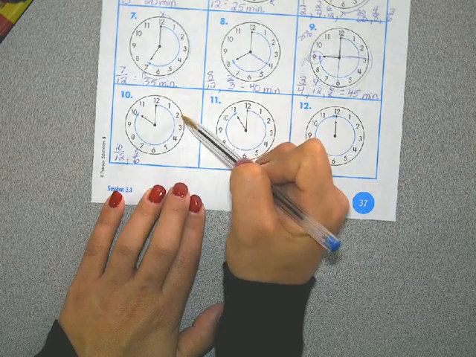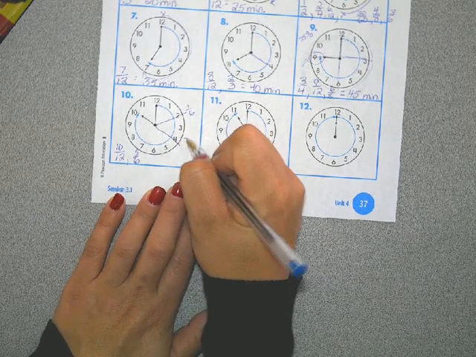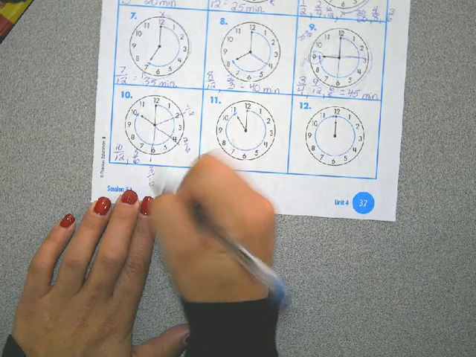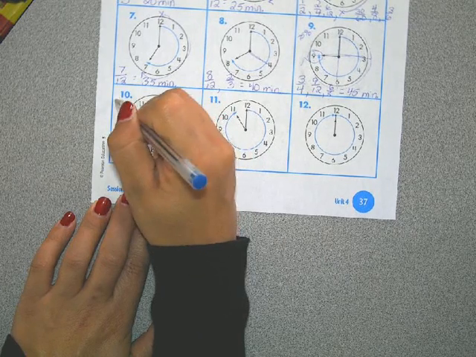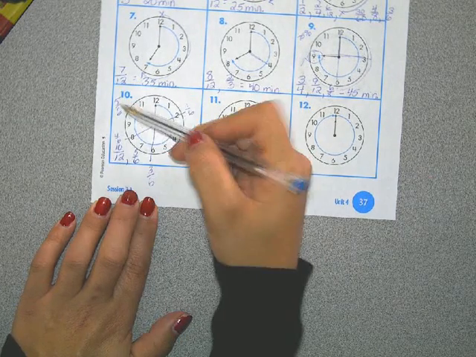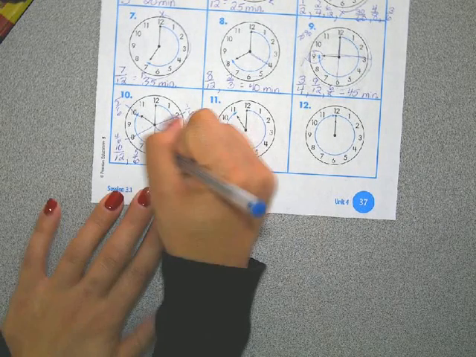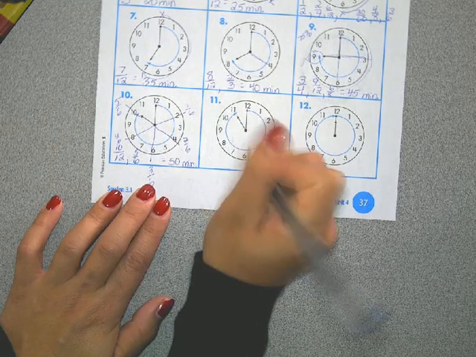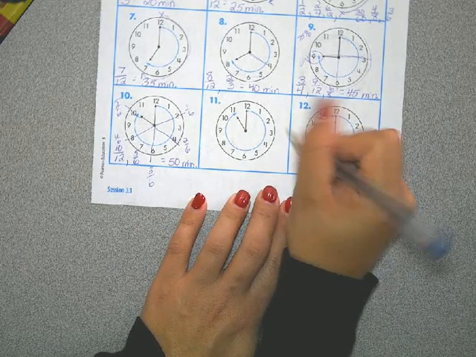Remember we said 1/6 of a clock is 10 minutes? So when I come down here, I can see 10 minutes. Here's a 6. Another 10 minutes. Now I have 2/6. Another 10 minutes. Another 10 minutes is 4/6. And finally 5/6. How many minutes are in 5/6 of an hour, Kaylee? 50. So I'm going to write equals 50 minutes.